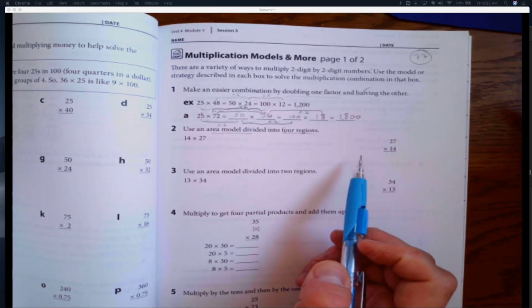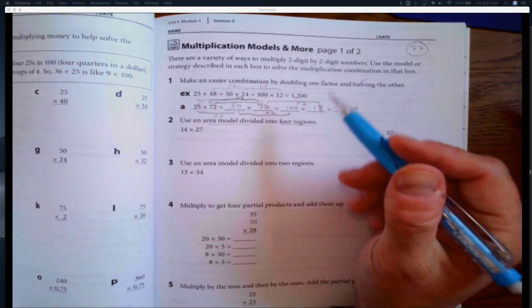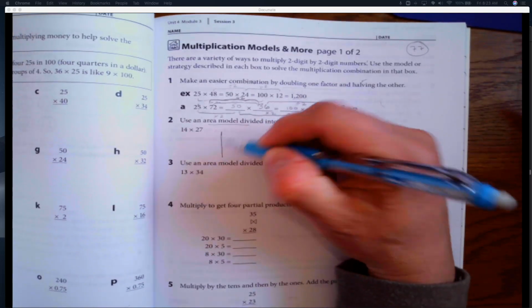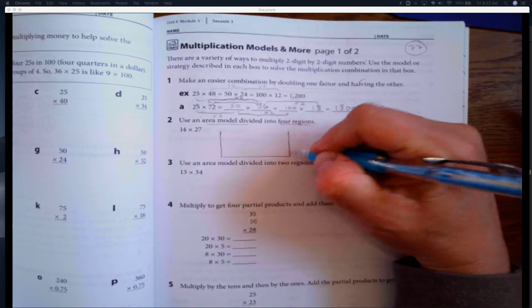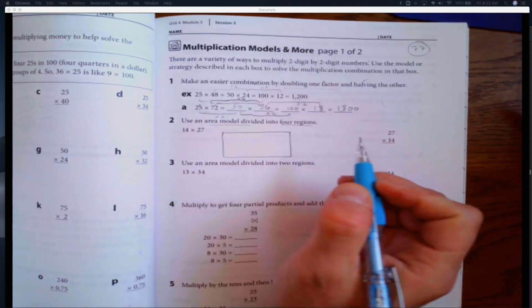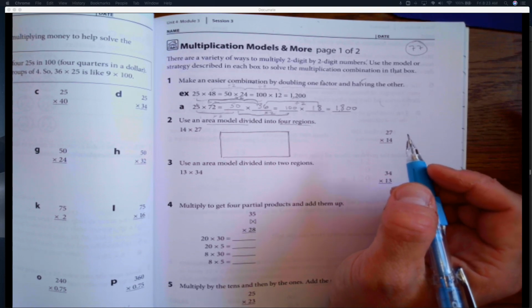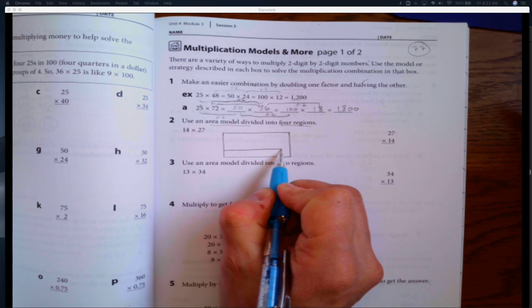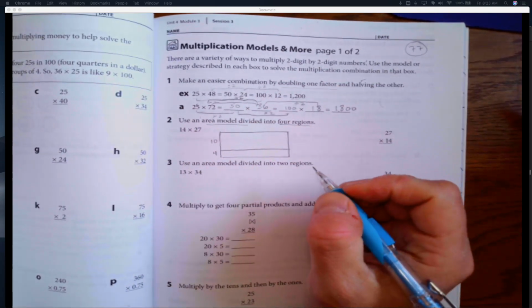Okay, number 2, use an area model divided into 4 regions. This is our classic partial product with our 4 regions. So we're going to make our rectangle. Go ahead and draw your rectangle. Get it as big as you can. There's not a lot of space, but draw it as big as you can. And we're going to split the 14 into 10 and 4 on the left-hand side there.